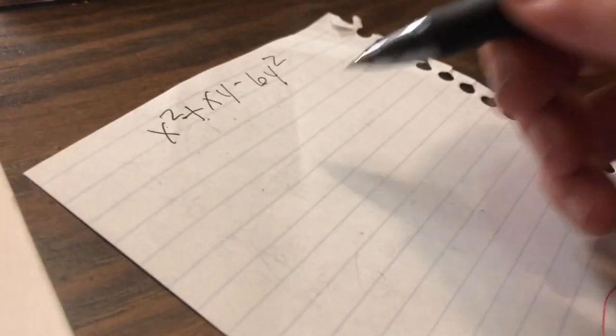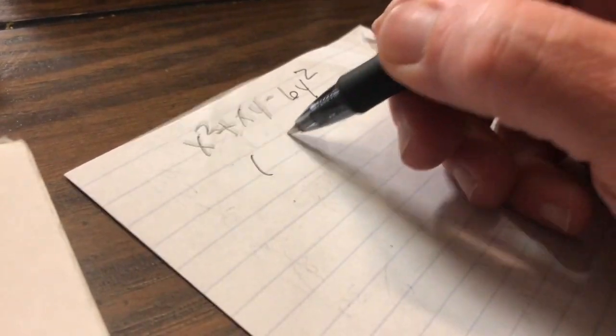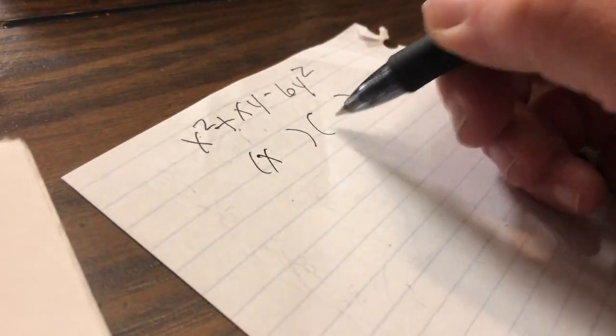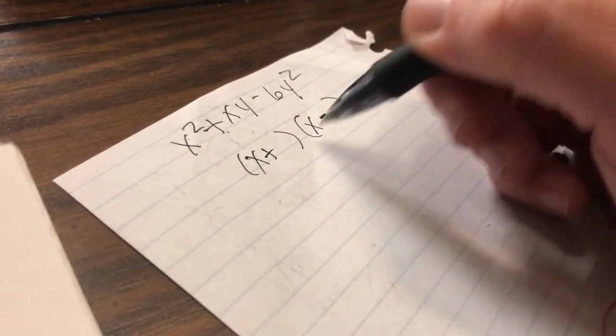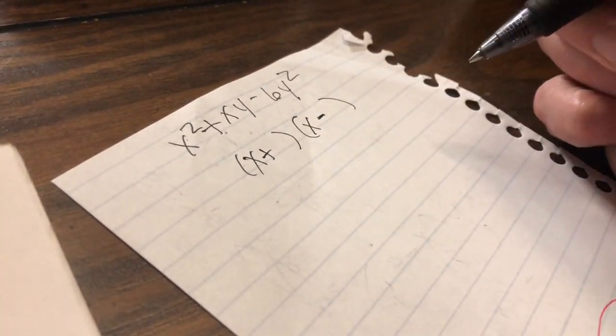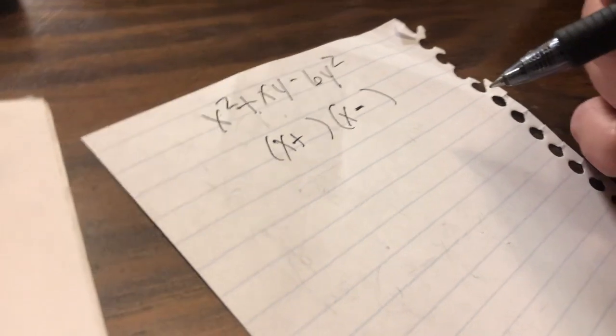First thing we always ask ourselves is, can I factor anything out? And the answer is no. I cannot factor anything out, so I'm going to go ahead and break that down into two binomials, and I'm going to put, first of all, that x times x has to be my only option for x squared. Then I have to determine what my signs are going to be. So I'm going to use a positive times a negative because that's my only option in order to get a negative answer. And so I know I'm going to have an x plus and an x minus.